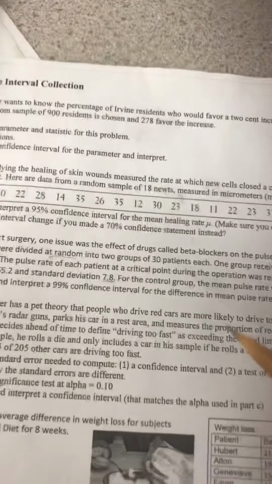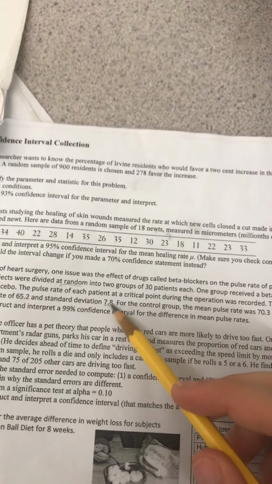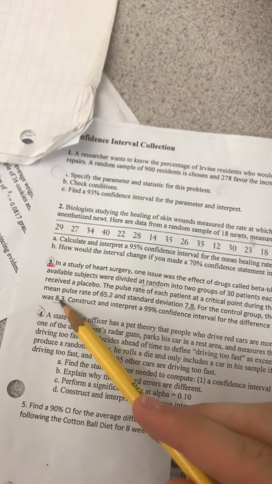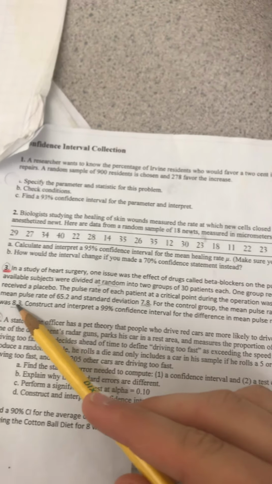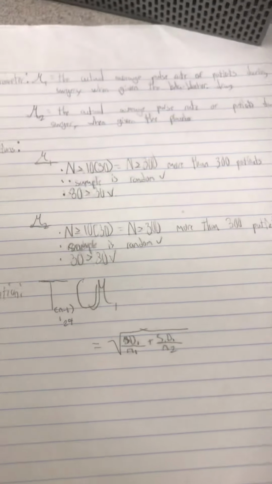So, from the equation, we find the standard deviation for the first and for the second sample, and then we also find that we have 30 patients for each. So, this is how we do it.